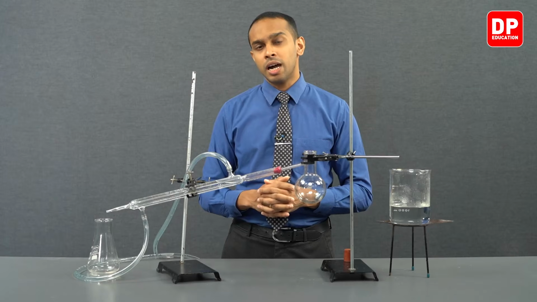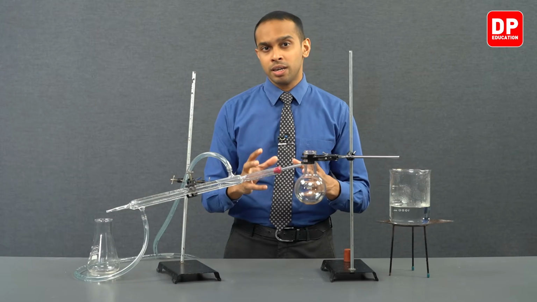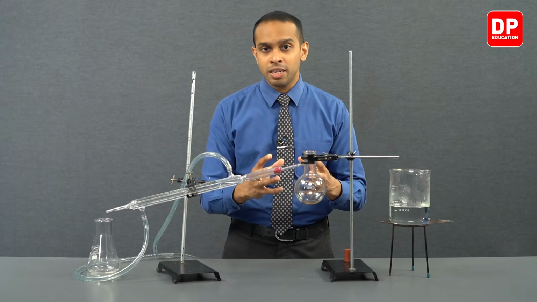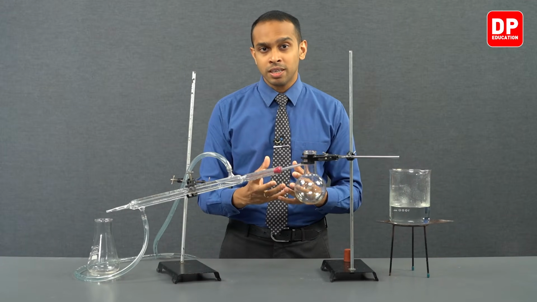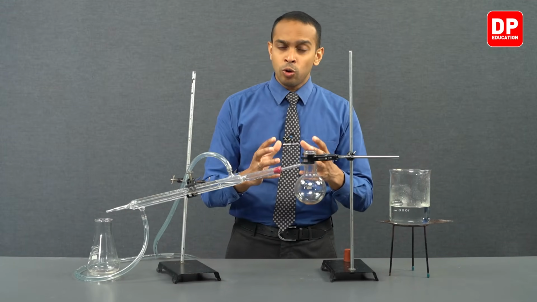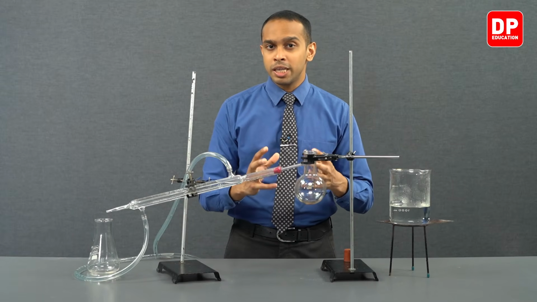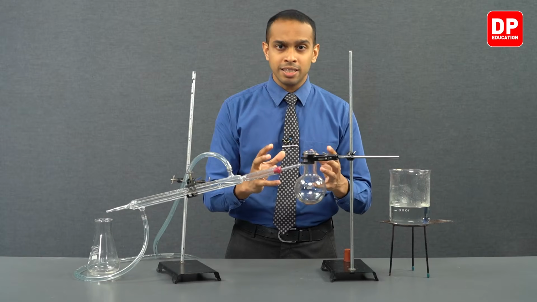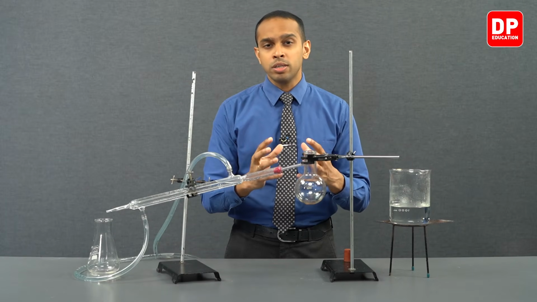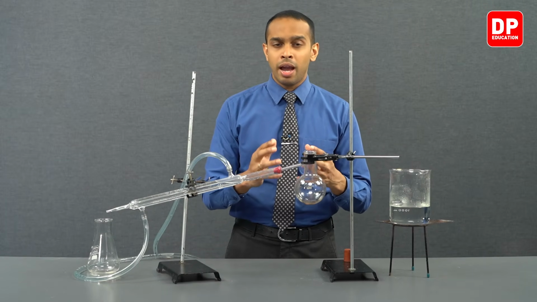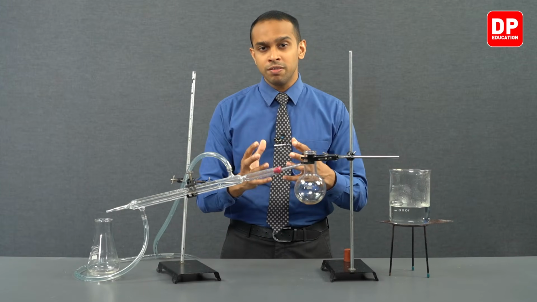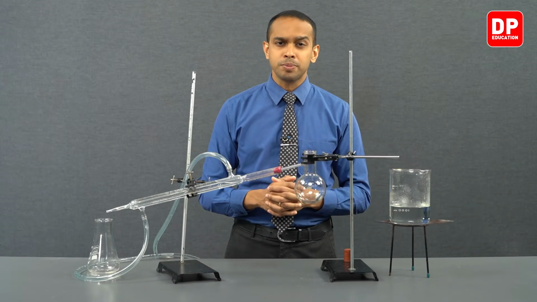When we were starting this experiment, we cut the cinnamon leaves into small pieces and added them to a round bottom flask, and then we added water to it and directly heated the round bottom flask. As we directly heated the round bottom flask, the water got heated up, and along with it, the pieces of cinnamon leaves also got heated.